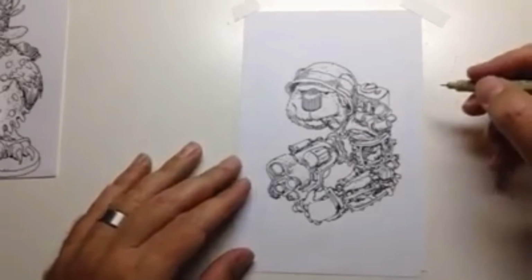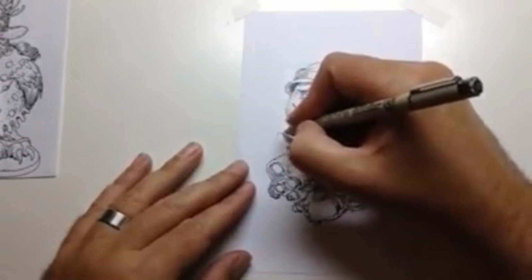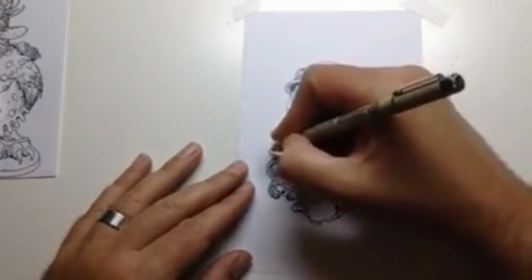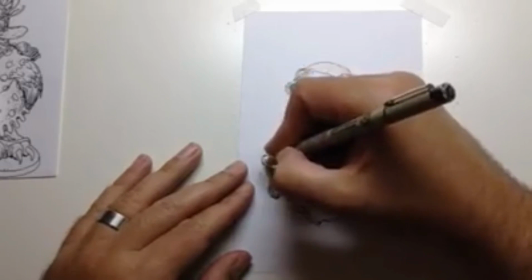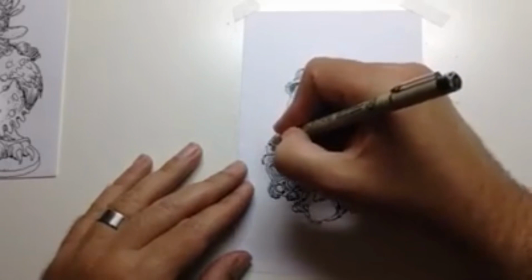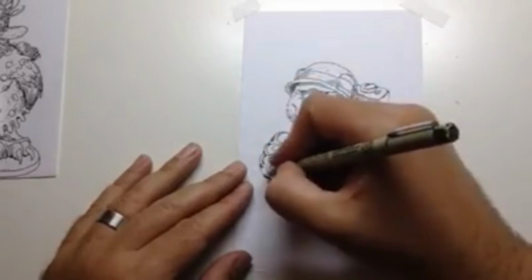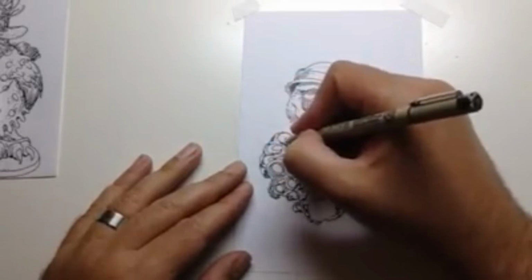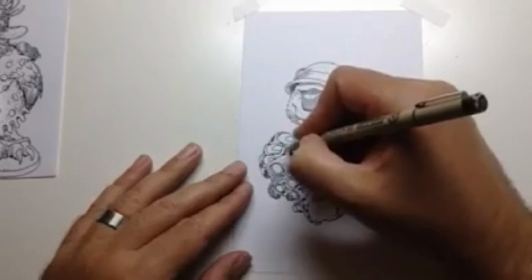All right, let's put this hand, it's got a half glove on, but he's got some claws. Board up. Alright. Leather glove. Thinking about the geometry of the hand underneath there.